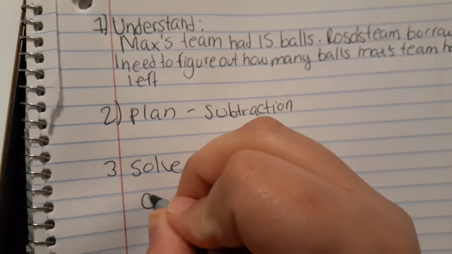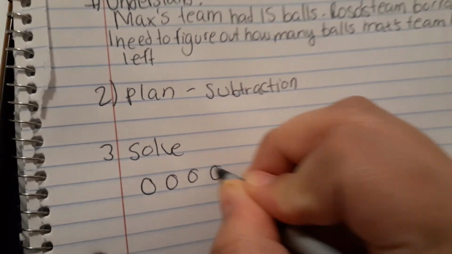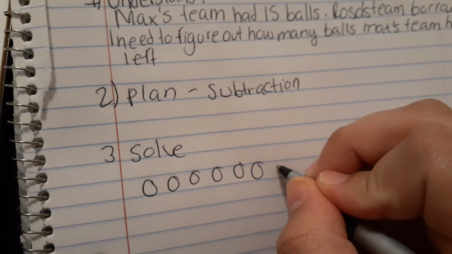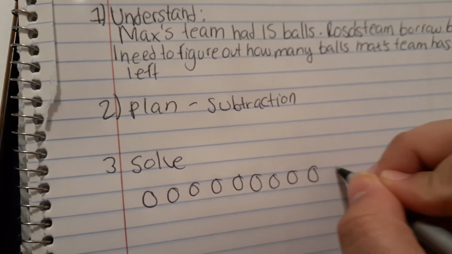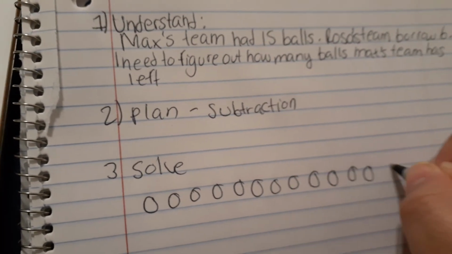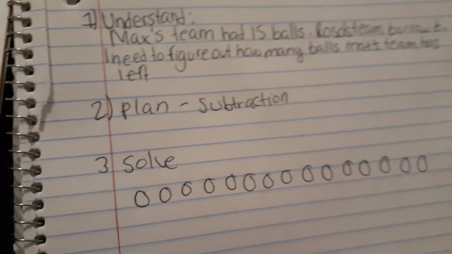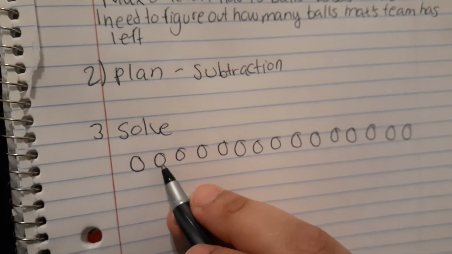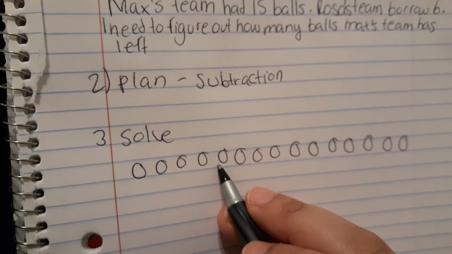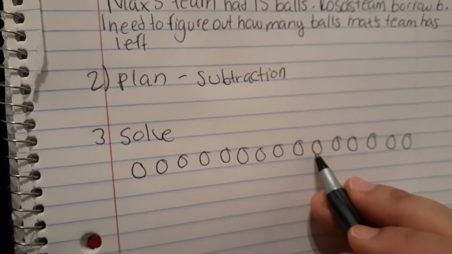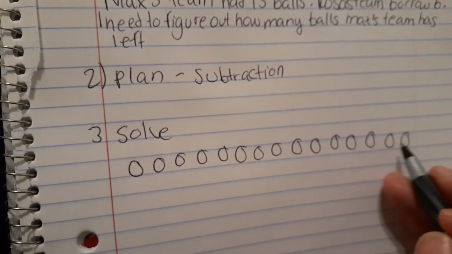He had 15 balls. 1, 2, 3, 4, 5, 6, 7, 8, 9, 10, 11, 12, 13, 14, 15. Let me count them again.